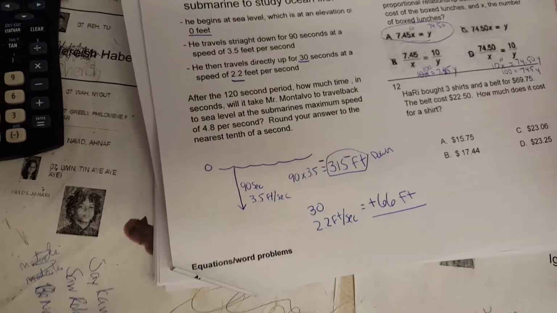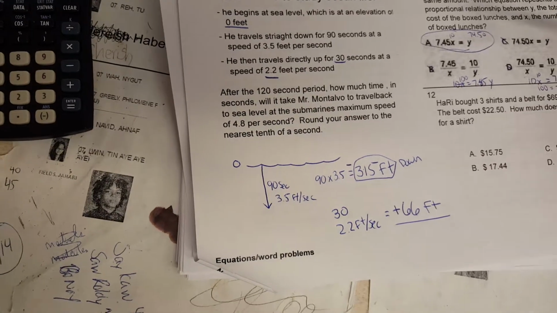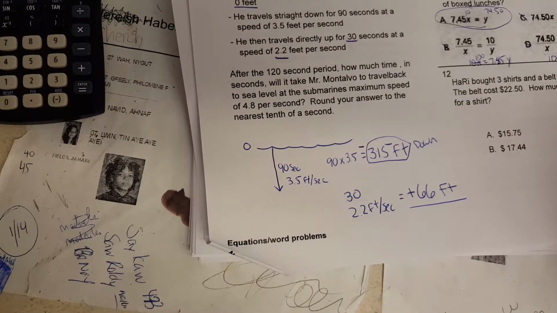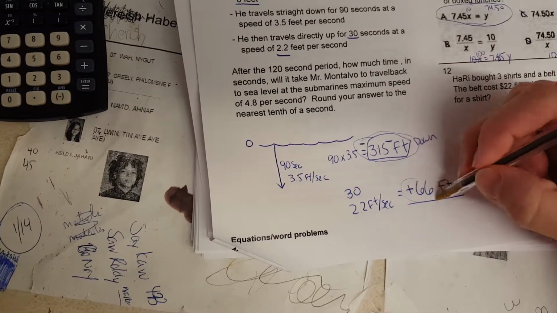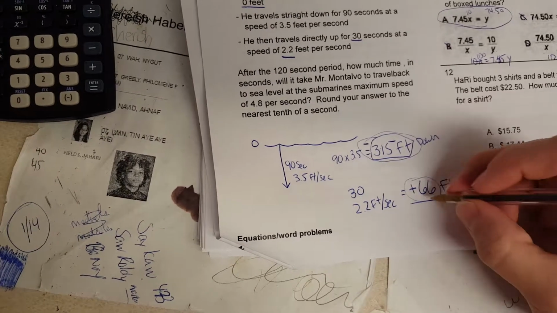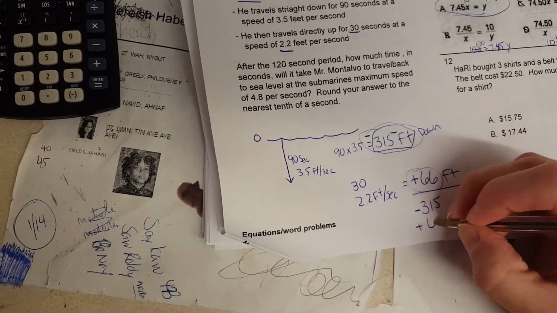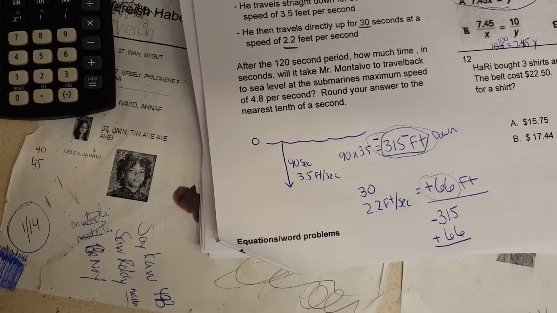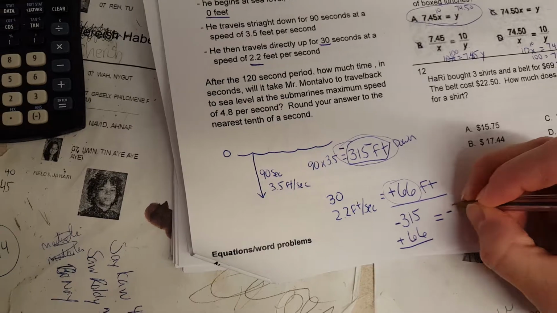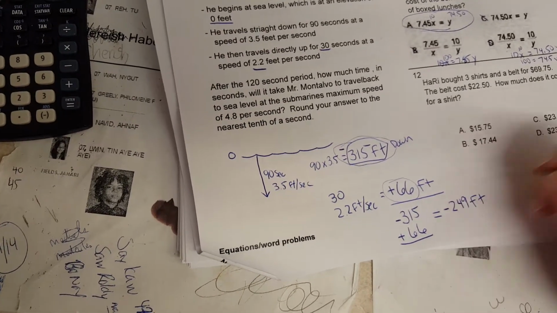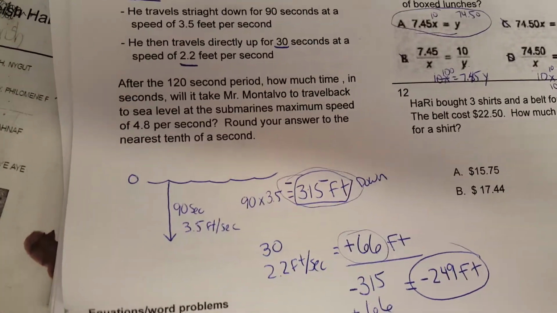So where is he now? What should we do to figure out where exactly he is in comparison to the top of the water at sea level? Well, since this one's a negative and this one's a positive, and we're looking to see where he is, we should add them. Negative 315 plus 66, and we get that he's at negative 249 feet. Is that our final answer? Is that what we were looking for? Let's go back to the question.